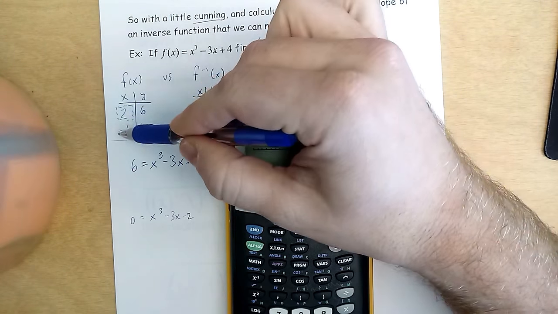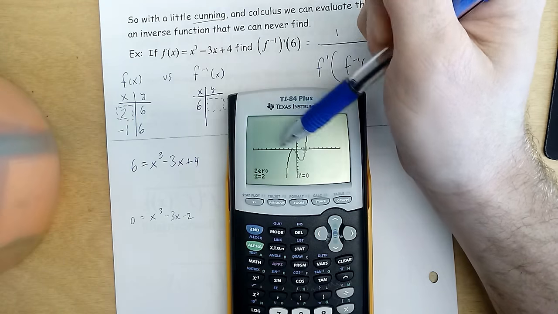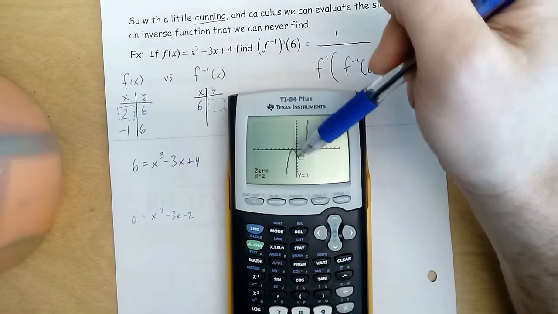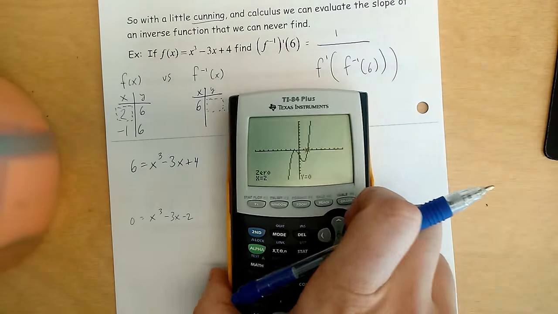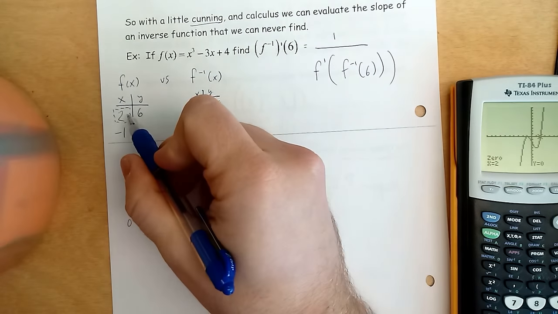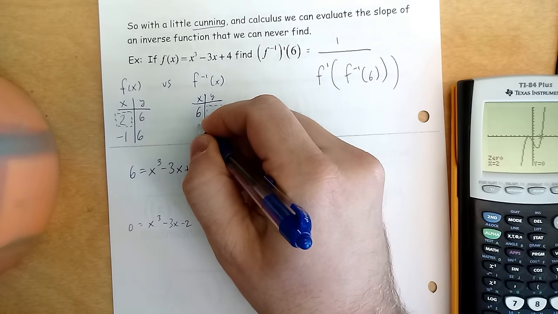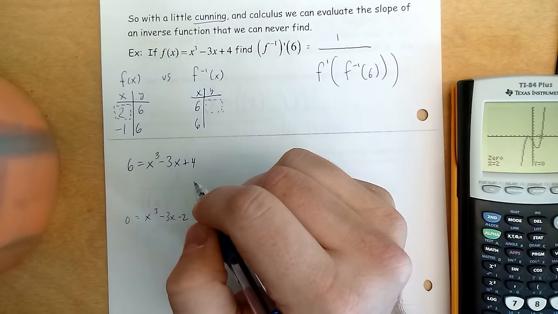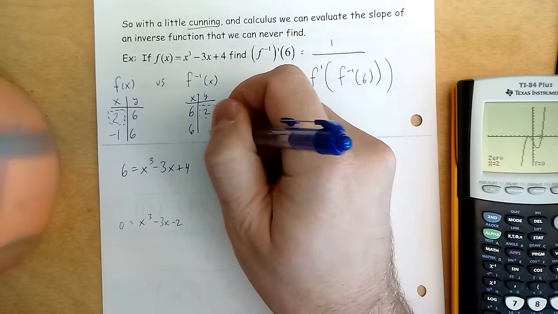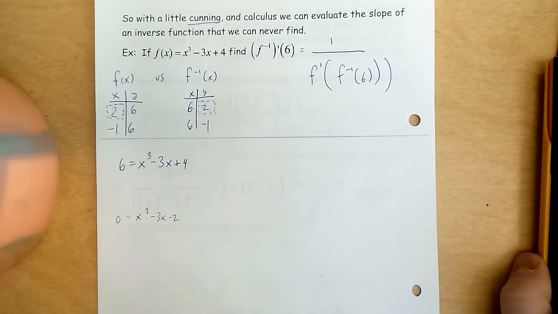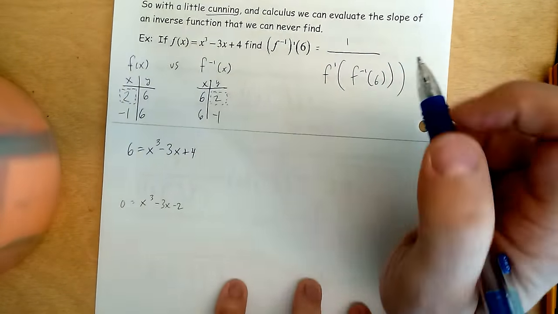So we got 2, 6, and the -1, 6. Remember, the y value here doesn't mean anything to this original function. That's why I think the intersect way of doing it might be a little bit better. So these two different x values give us a y value of 6. That means that over here there are two different points, 6, 2 and 6, -1. So there may actually be two different answers that we need to find here.